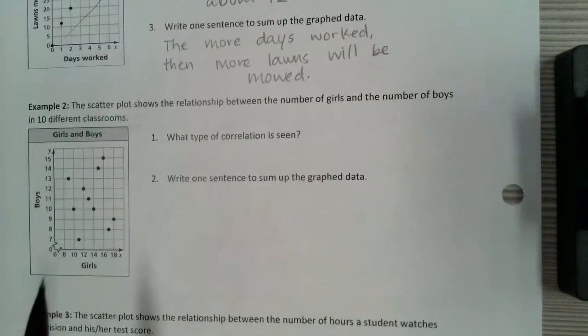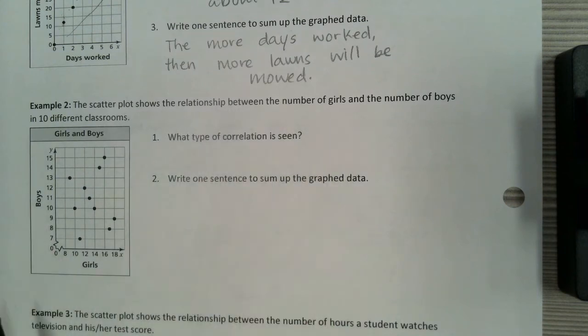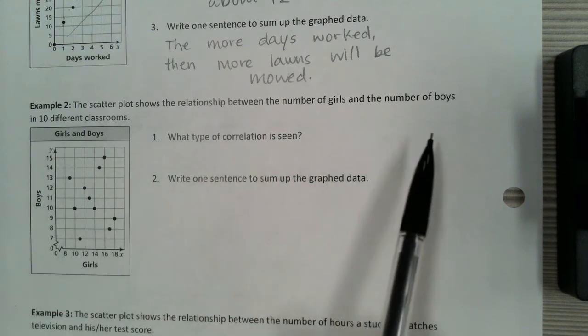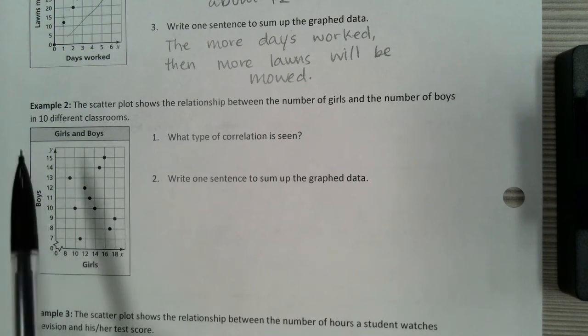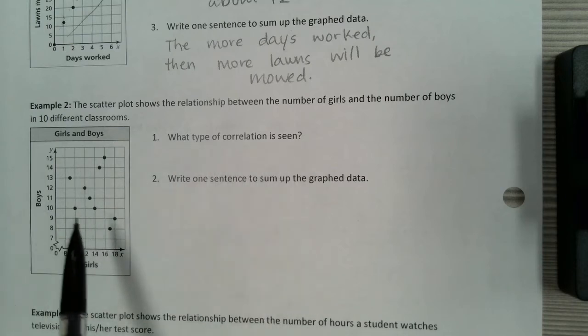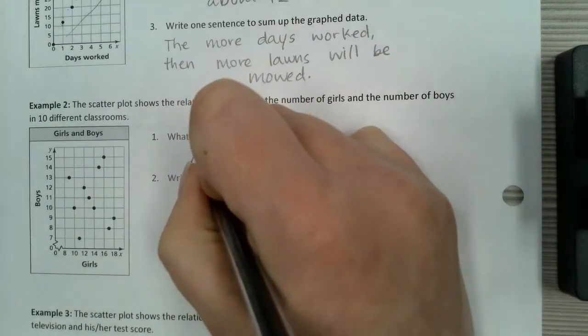All right, example 2, we've got a scatter plot here that shows the relationship between the number of girls and the number of boys in 10 different classrooms. So down here we got girls, over here we got boys. What type of correlation is seen? You should be able to tell that these points are just everywhere. So that means there really is no correlation.